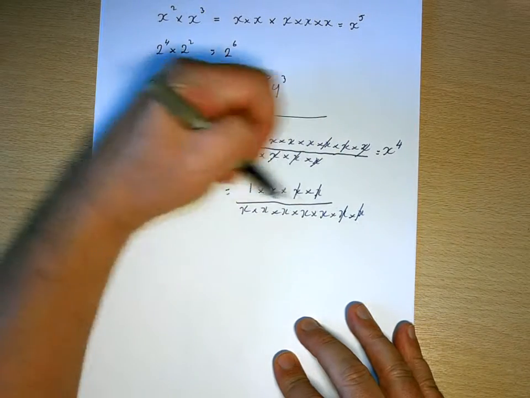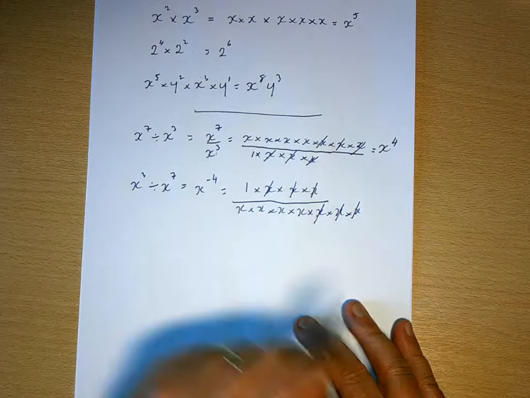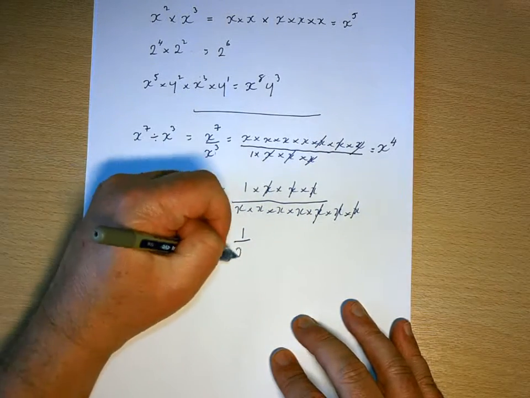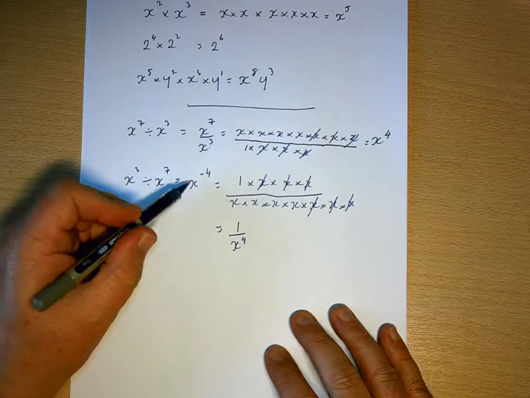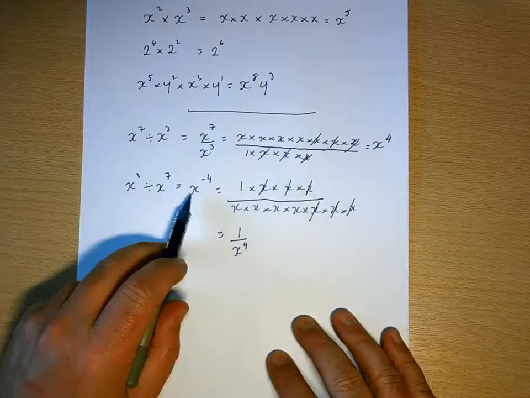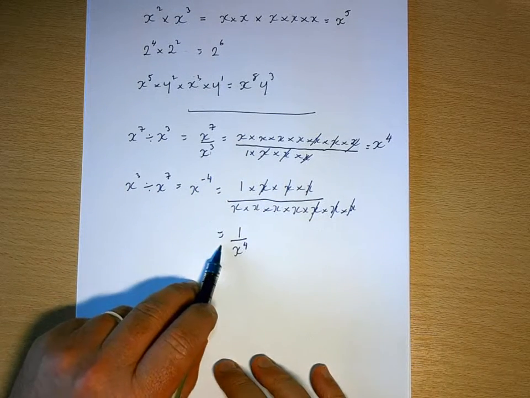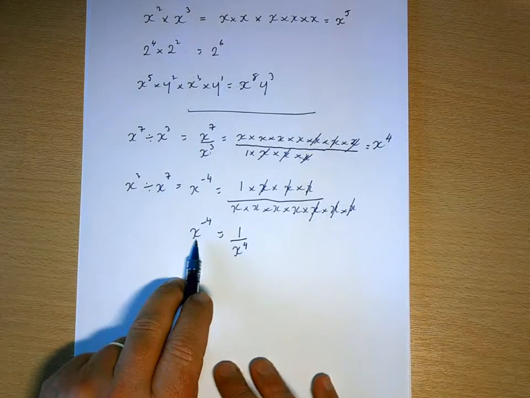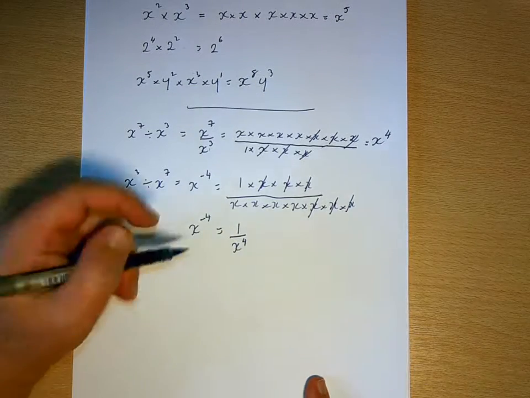So we'd cancel 3 of those, leaving us on top 1 over, and on the bottom x to the power of 4. So what that means is the negative power is another way of writing the reciprocal, 1 over. So a negative power means 1 over.